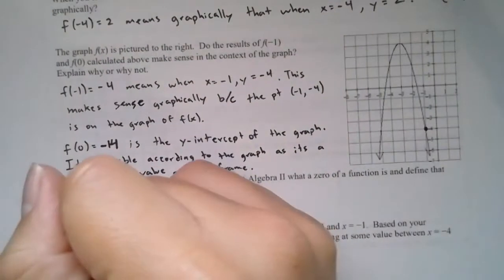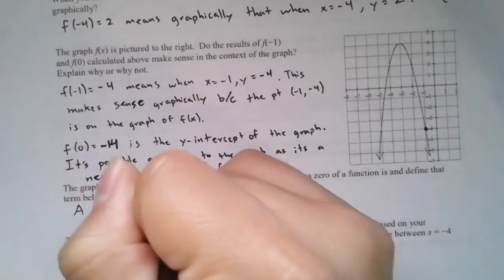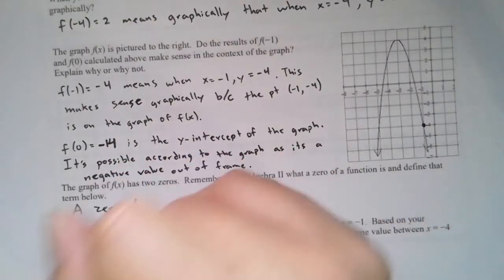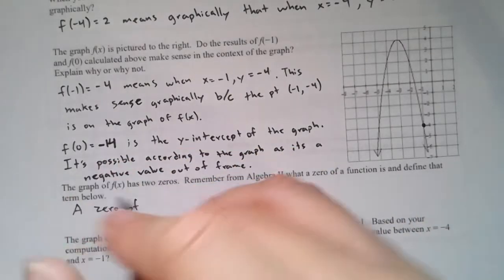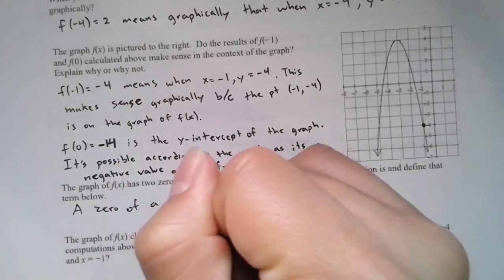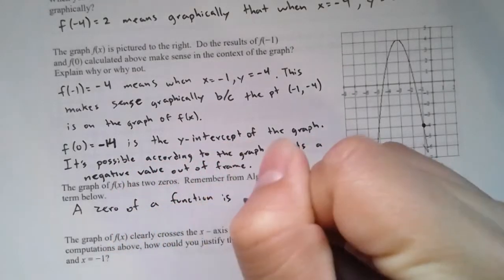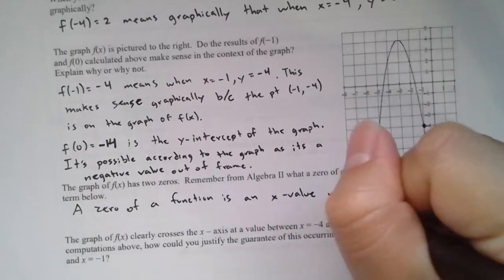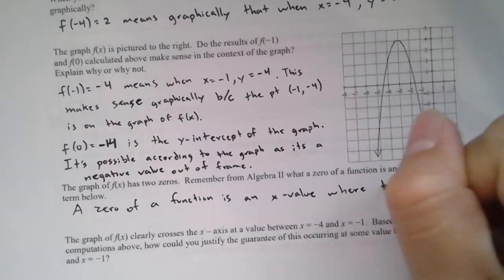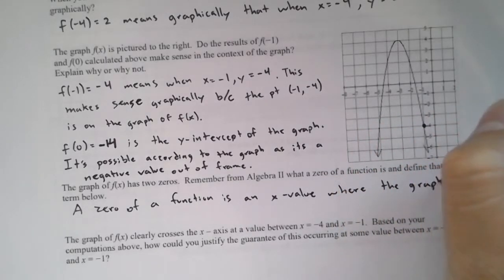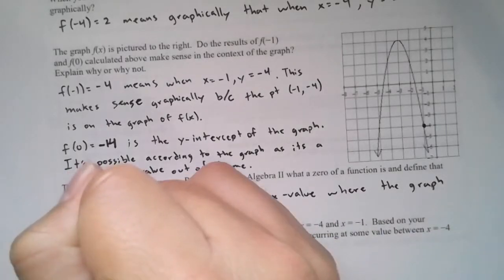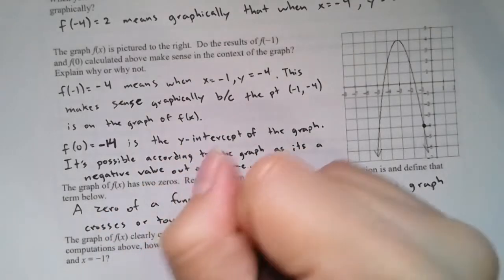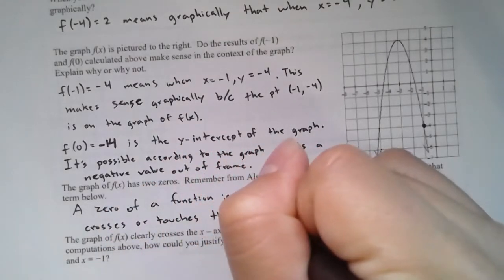A zero of a function, a solution, or more importantly, the interpretation they're looking for here, is an x value where the graph crosses or touches, if you remember your polynomial functions, the x-axis.